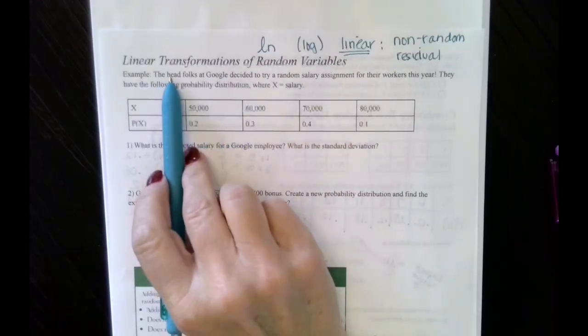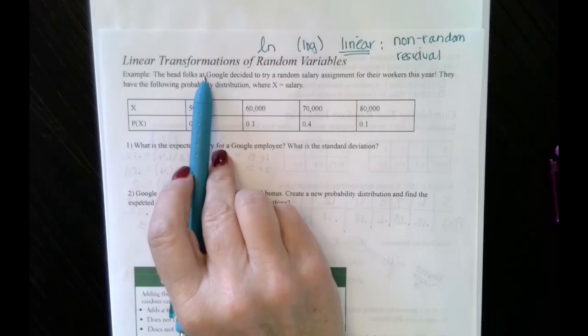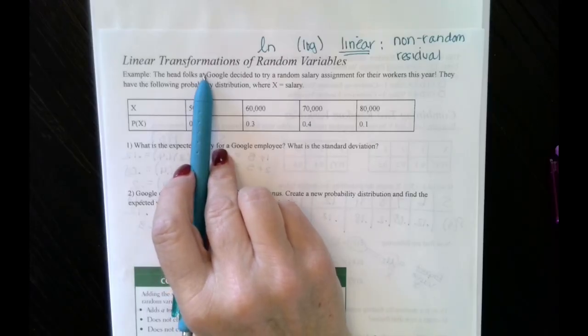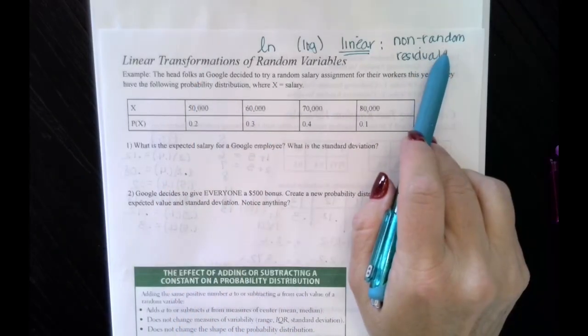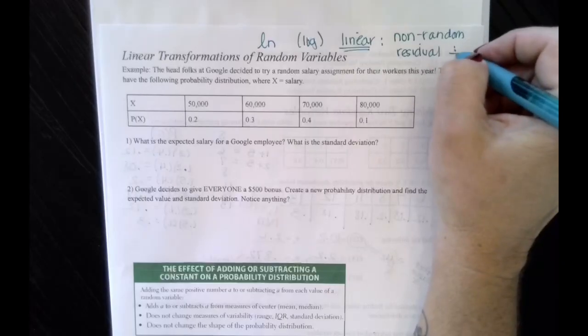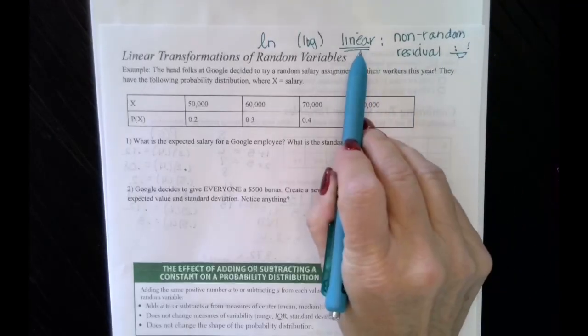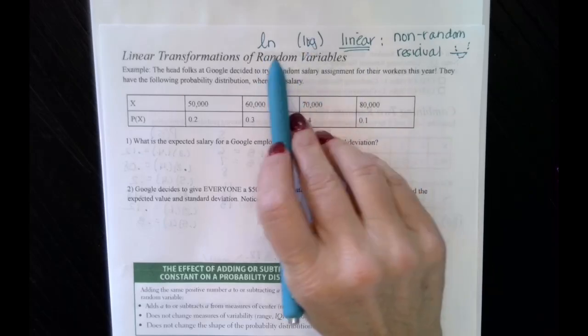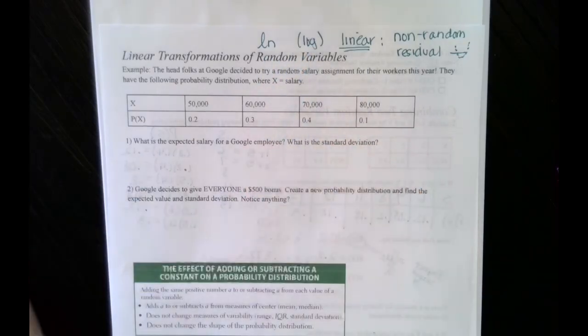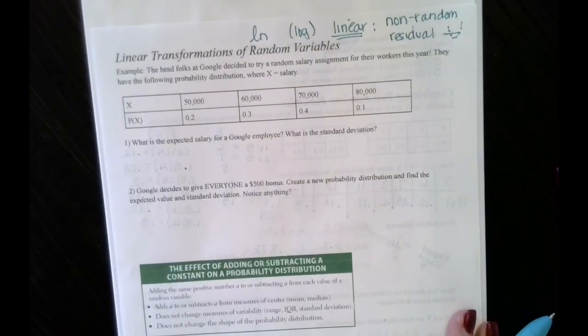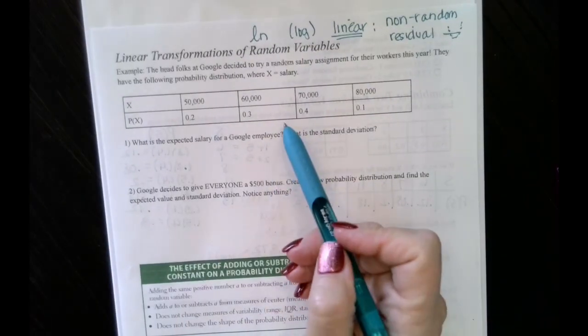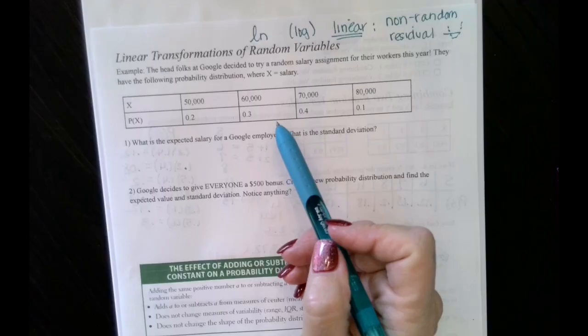So that's when we did linear transformations in Unit 2, when we saw a non-random pattern in our residual plot that maybe looked like this, and so we knew that a linear model was not good, so we went in and made some modifications, okay? So now what we're going to do is look at this data and see if we need to do any type of linear transformation.